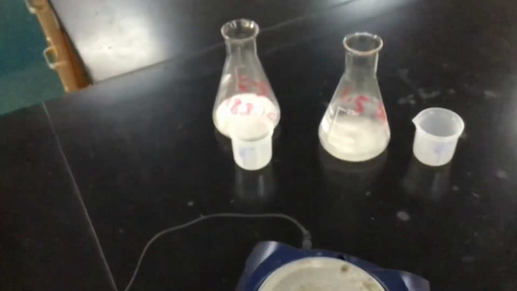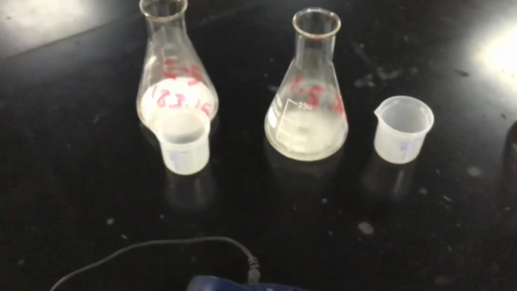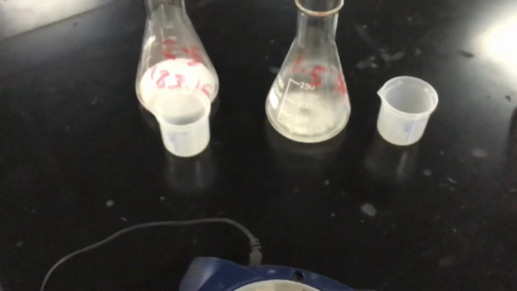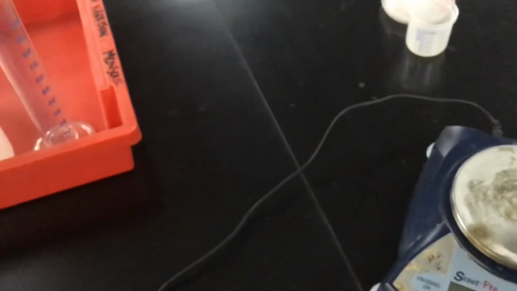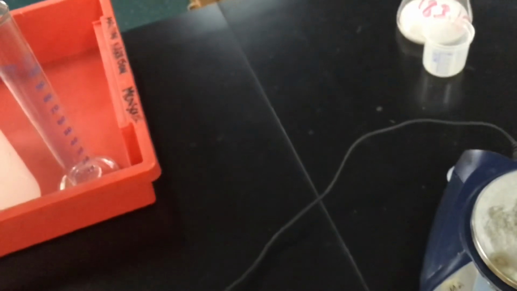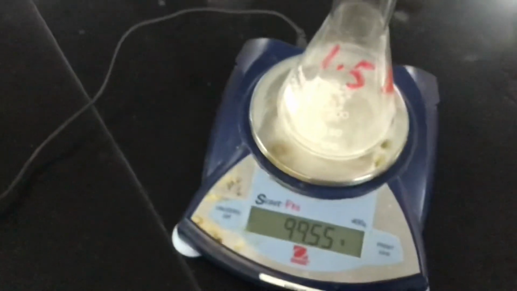Move that to one side. It's not quite finished its reaction. No, actually, I think it might be steam on the container. I can still hear it. But that's pretty much finished now.